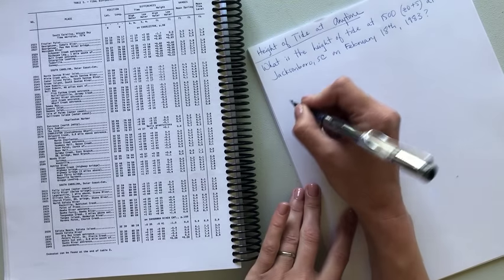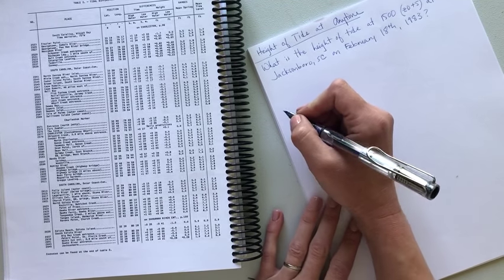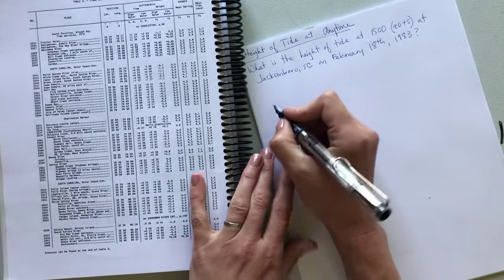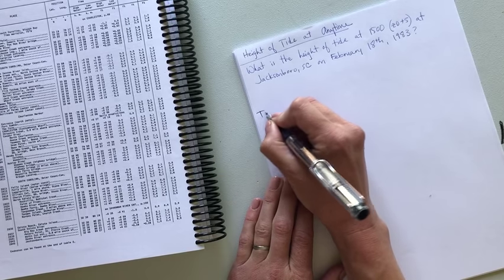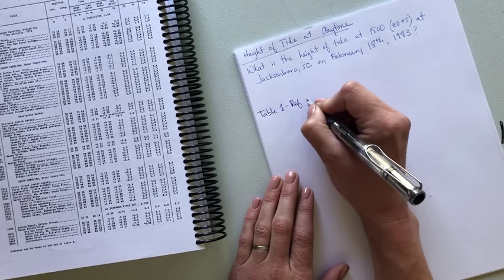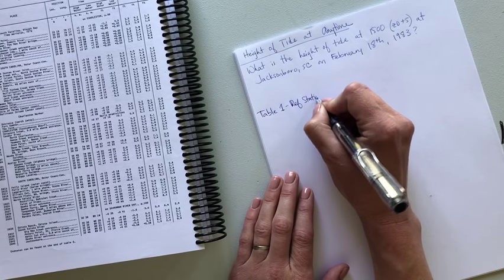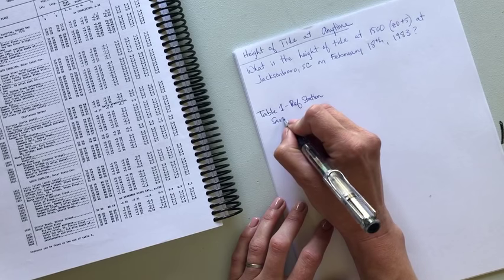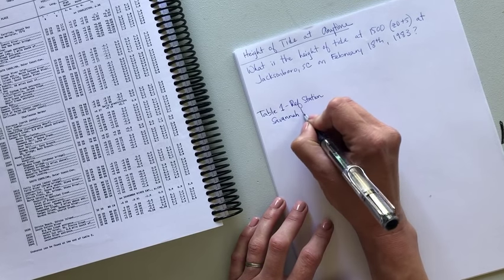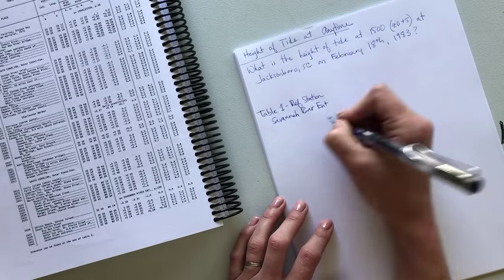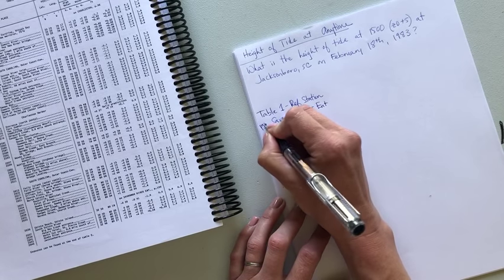Okay. So here, every time I receive a height of tide at any time problem, I'm going to set up the following table. I set up table 1, which is my reference station. In this case, I know it's Savannah River entrance, okay, on page 100.